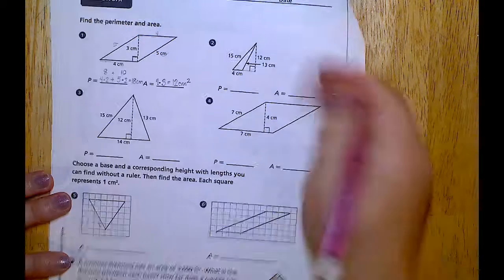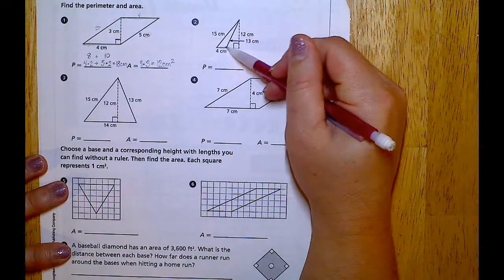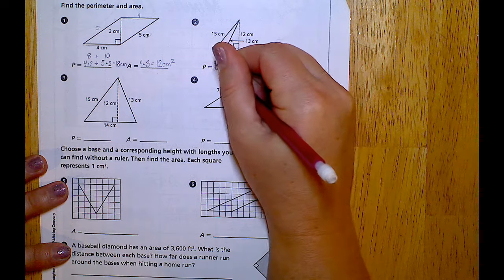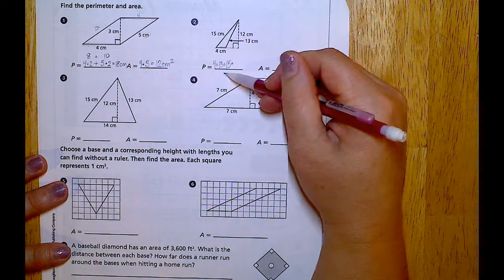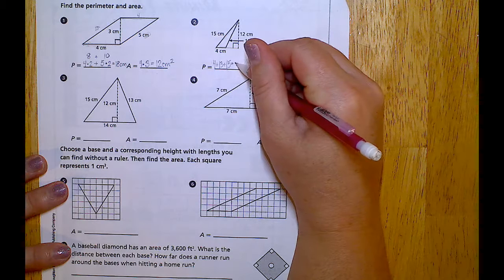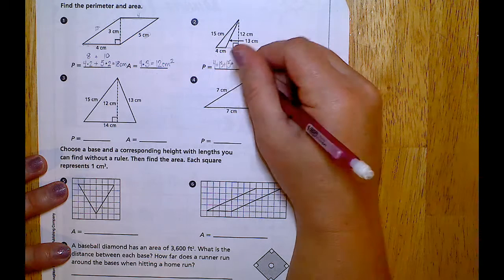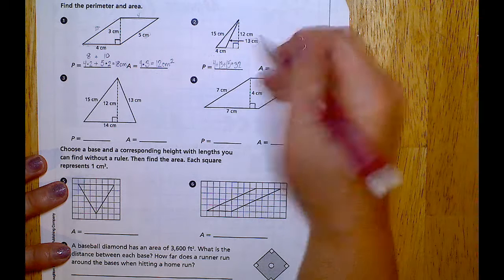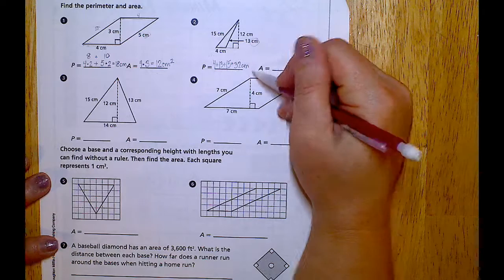All right, next. Perimeter. They have to give us all of them now for this triangle. 4 plus 13 plus 15. 13 and 15 is 28, plus 4 is 32. 28, 29, 30, 31, 32. 32, and because we're measuring perimeter, we leave our unit as just by itself, so centimeters, not centimeters squared.